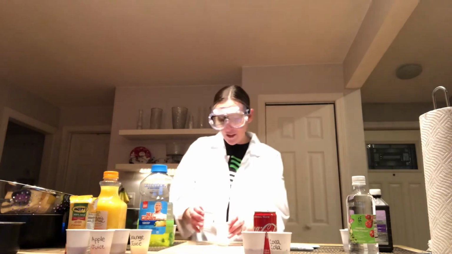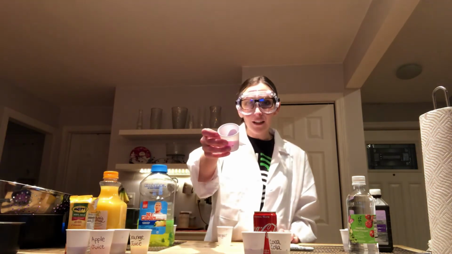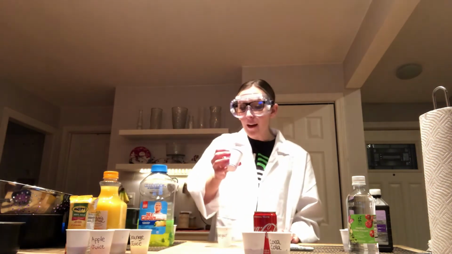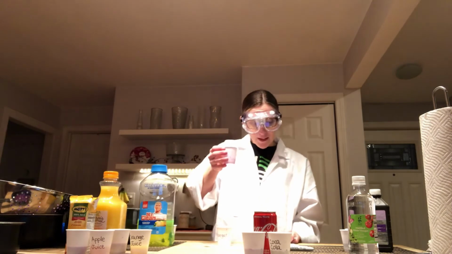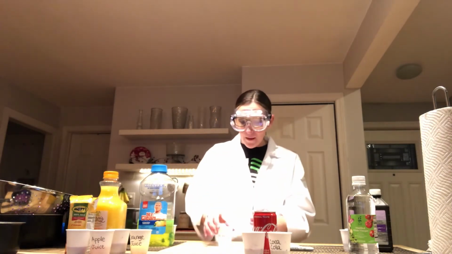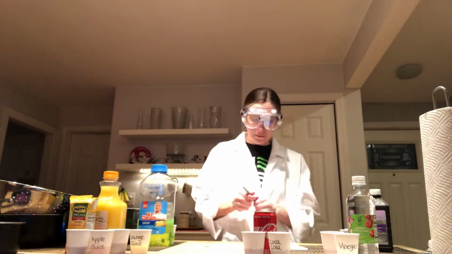Now we're going to look at our vinegar. The vinegar is completely different than the Mr. Clean. If we look at our vinegar, it is more of a really light purple, almost red actually. So I would say this is between a 2 and a 4. So this would lead us to believe that our vinegar is acidic. And I'm going to give it a 3.